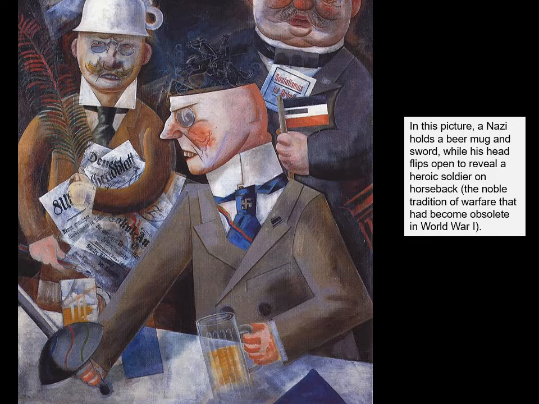He is unharmed, or what feels like unharmed in terms of his limbs from the war, but he's got a redness to his face that indicates he may have been in battle, or he's got some scars that we're seeing here. His head is flipped open to reveal a heroic soldier on horseback. So this noble tradition of warfare had become obsolete in World War I, but it still echoes a time of a different type of warfare.